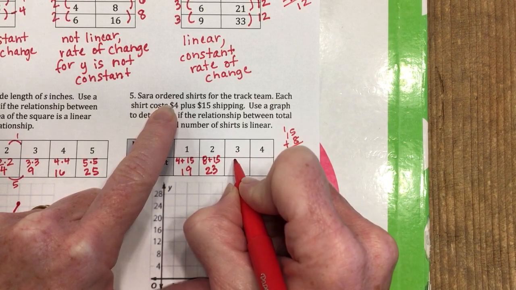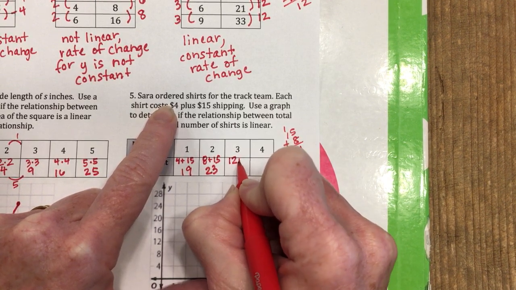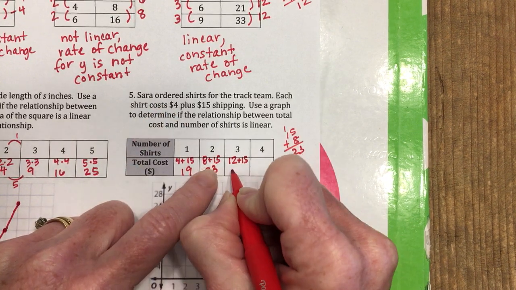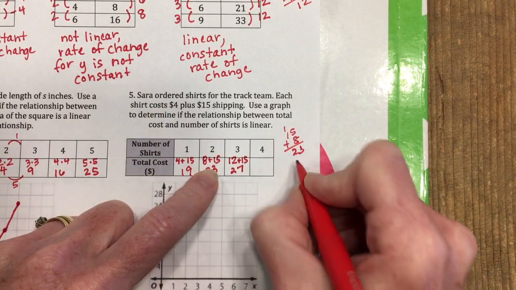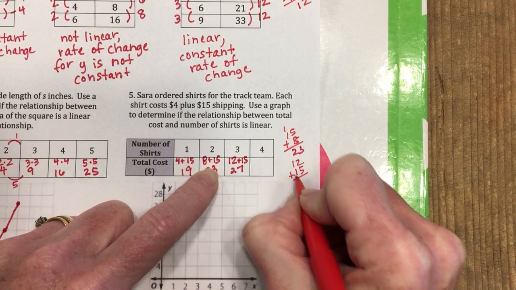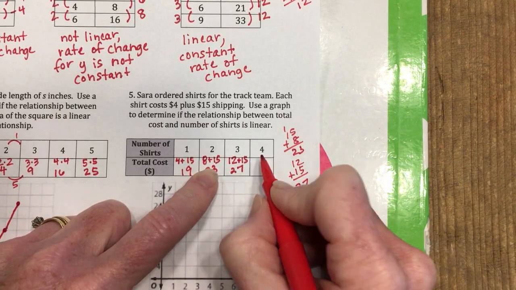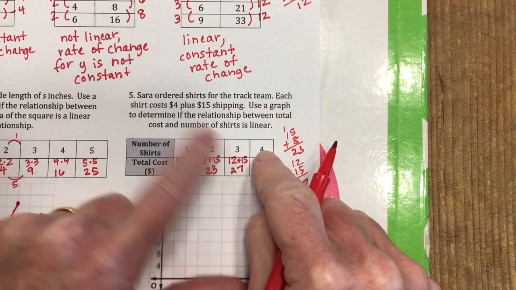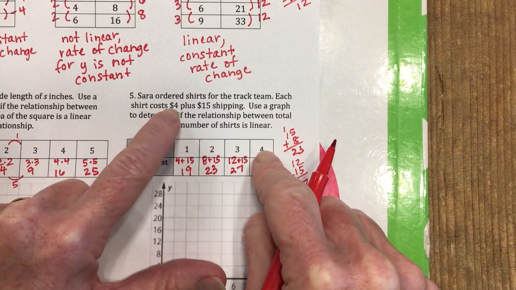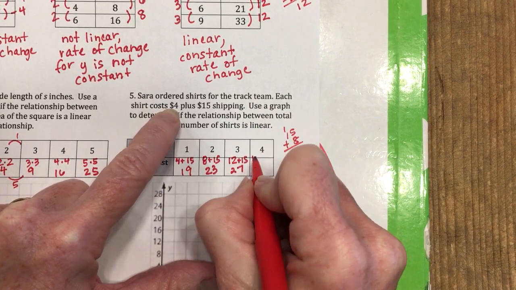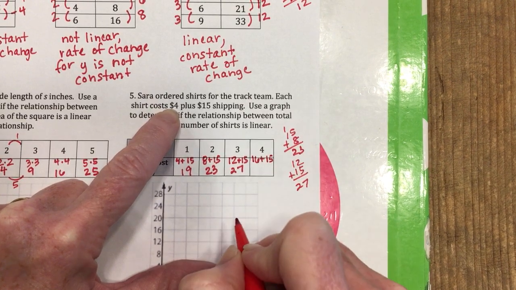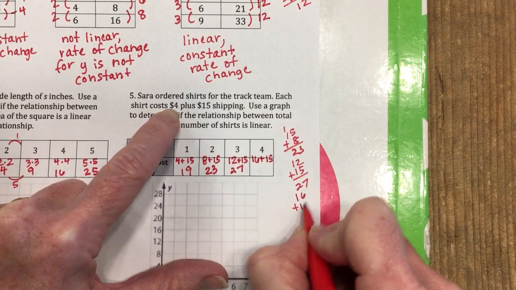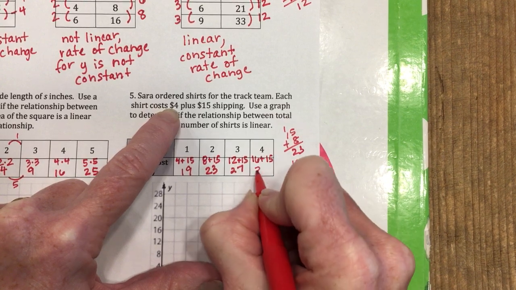All right, if I want to buy 3 shirts, I have to do 3 times what? 4. 3 times 4 is 12. And then I have to add the shipping, 15. 12 plus 15 is 27. All right, and then if I buy 4 shirts, I'm going to pay 4 times $4 for the shirts. That would be 16 plus the shipping charge of $15. Okay, and then if I add those up, 16 plus 15 is 31.